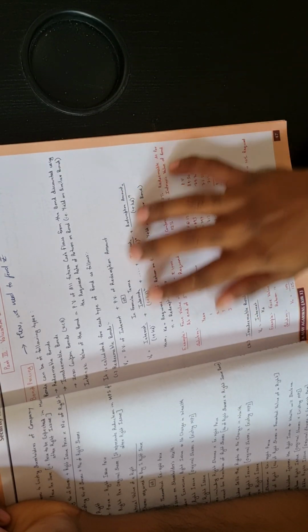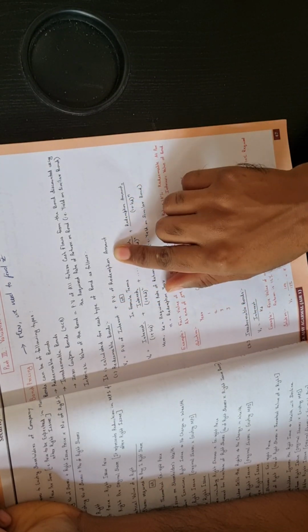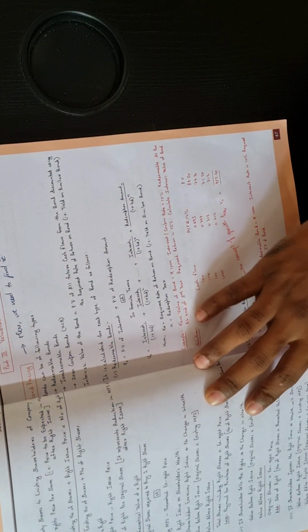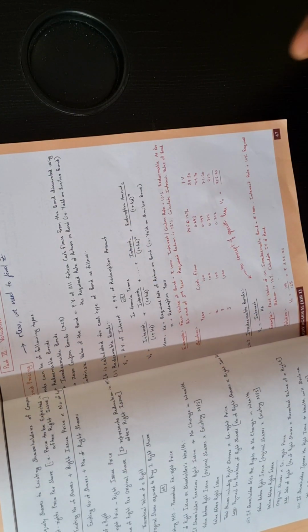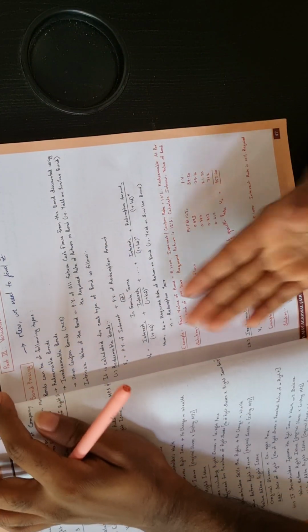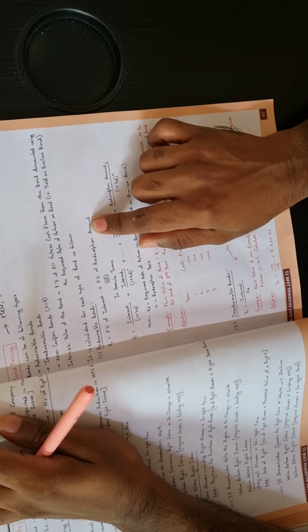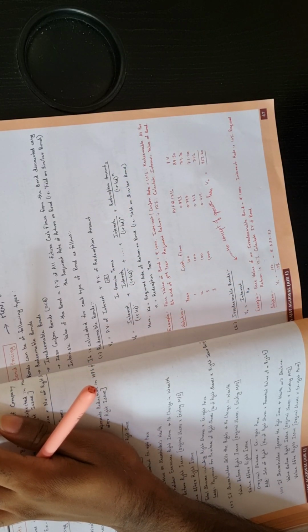You will do PV of interest, plus PV of redemption amount. Same thing that you have learned in the dividend model. The same thing is being applied here. In formula terms you can look at it. I find this very easy. This you can do it.